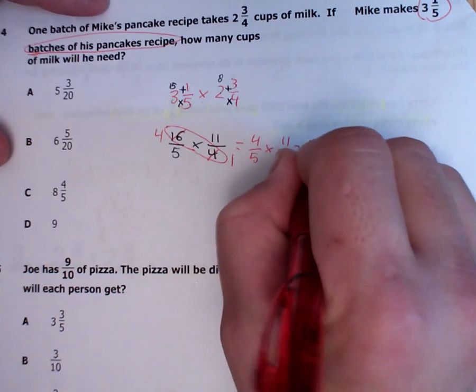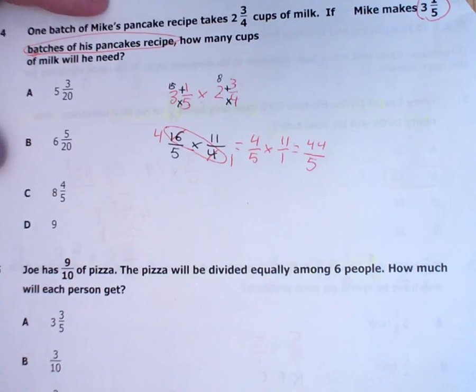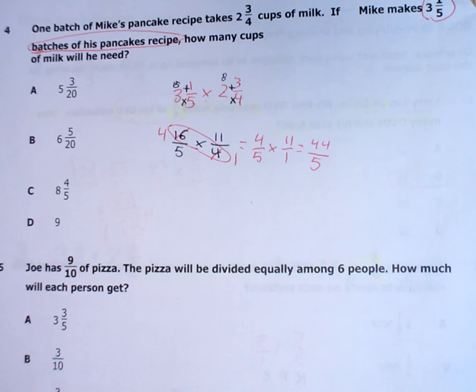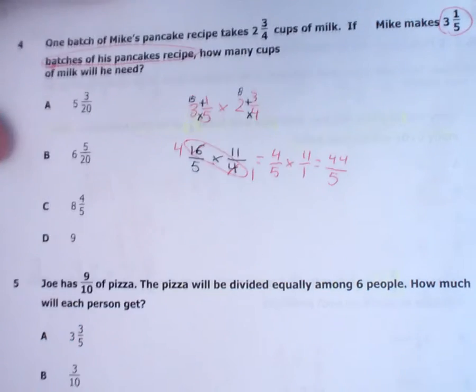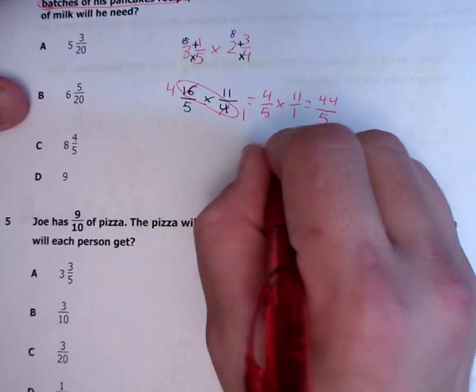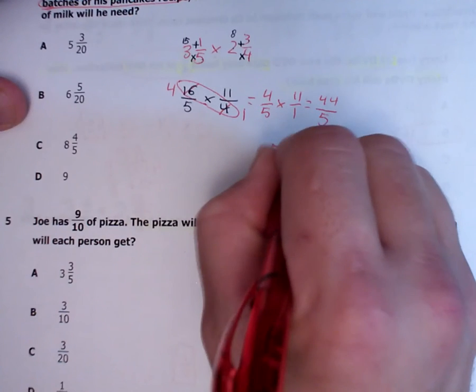Over 5 times 1 is 5. 44 over 5. Now, remember, improper fraction, long division. Proper fraction, short division. This is improper, so it would be long division. So 5 into 44. That's what we have to figure out.